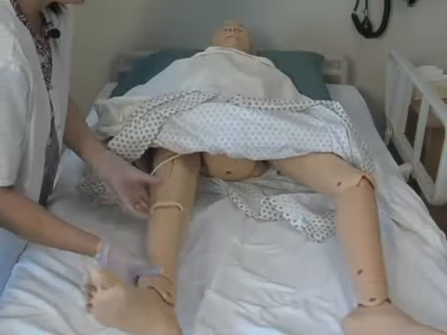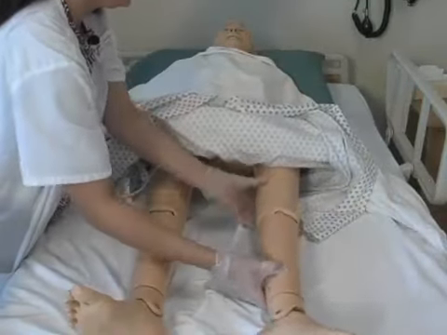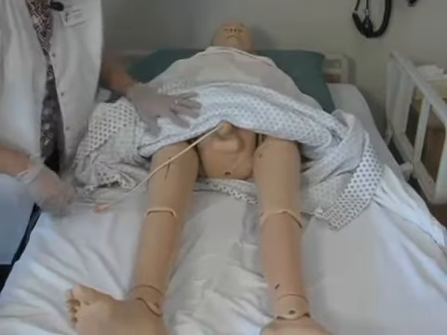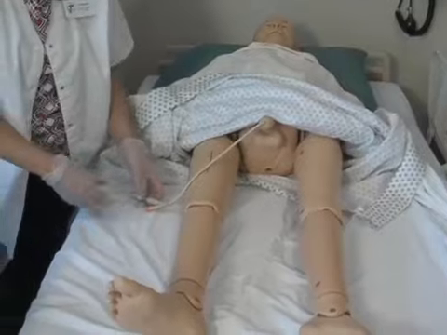And I'm going to bring my patient's legs down, and now I will place the catheter on the proper position.